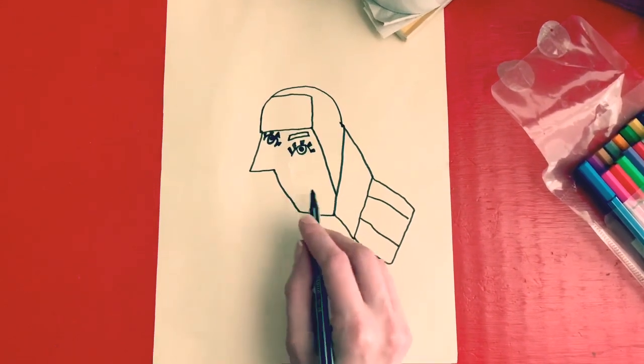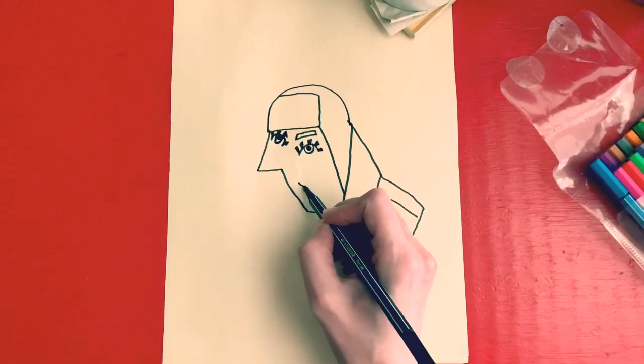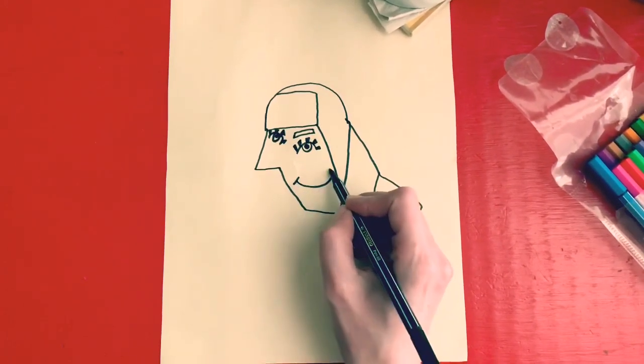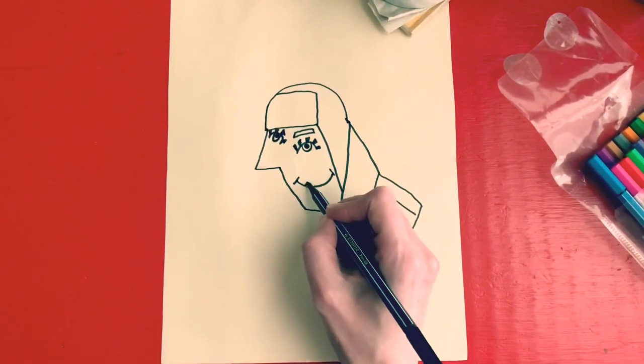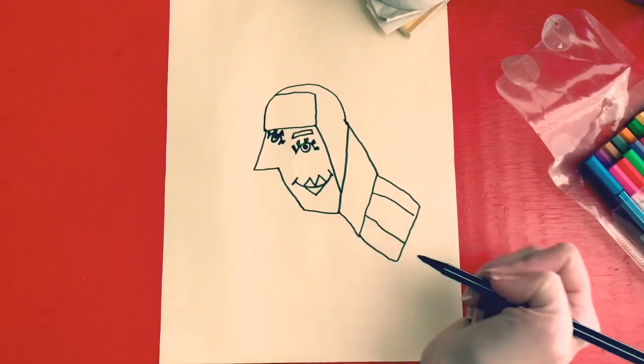Now I'm going to do my mouth down here. And I think what I'm going to do for my mouth is like a smile shape. But then I'm going to use triangles to make my lips like that.